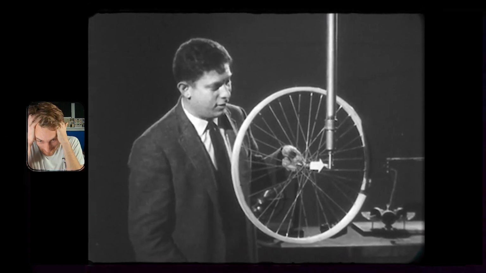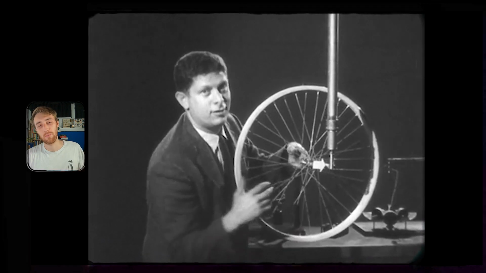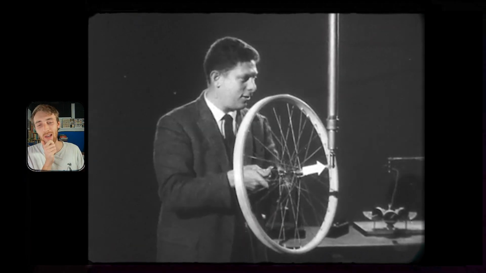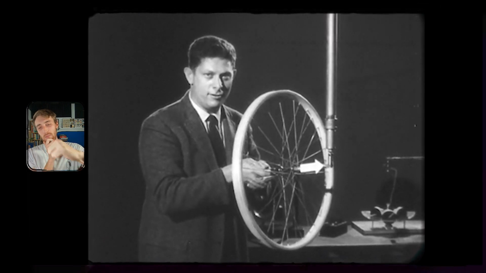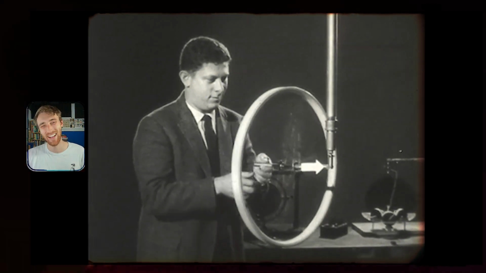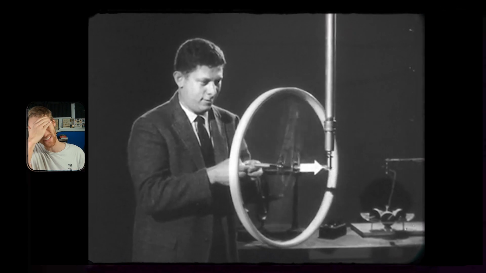All right, let me try to figure this out. Hang on. So it's trying to rotate that way. Well, now it makes sense. I don't know. Did I just get it wrong? Did I make a dumb mistake? It makes sense now. Because it's rotating, it's going to come this way. Why did I get it wrong? Oh, I'm doing it with my left hand. That's why. It's the right hand rule. Oh, my gosh.